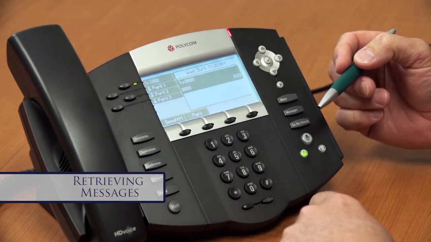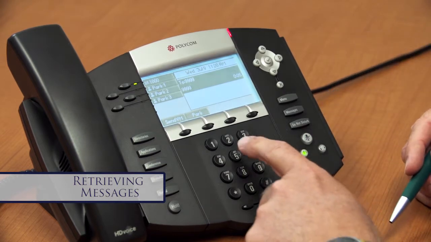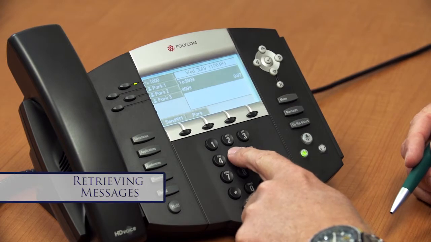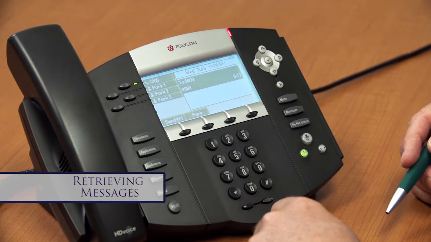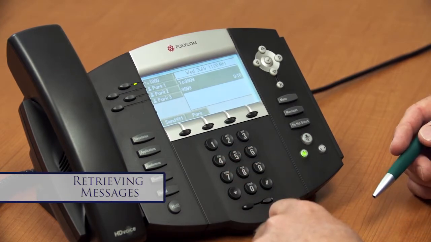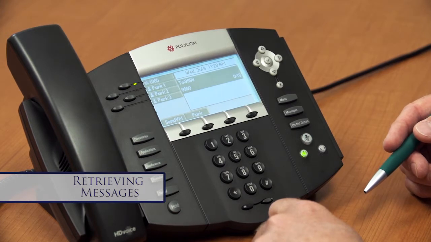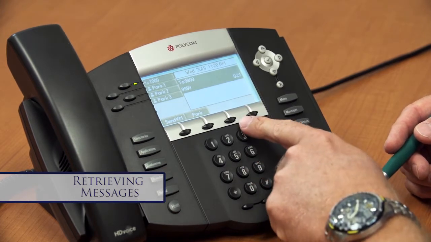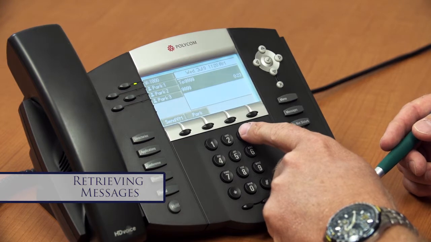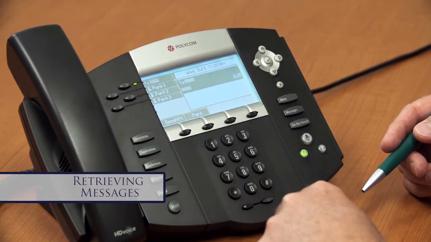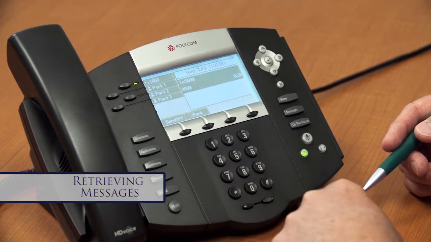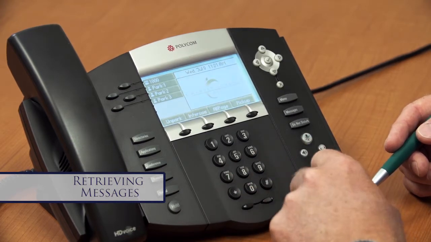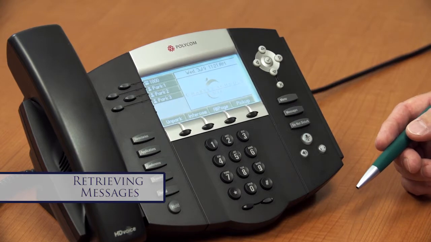Please enter personal identification number, then press pound. You have one new message. Press star to play. Hi David, it's Angelo. Please give me a call back. Thank you. To delete message, press 3. Message deleted. Now the voicemail is cleared off my phone.